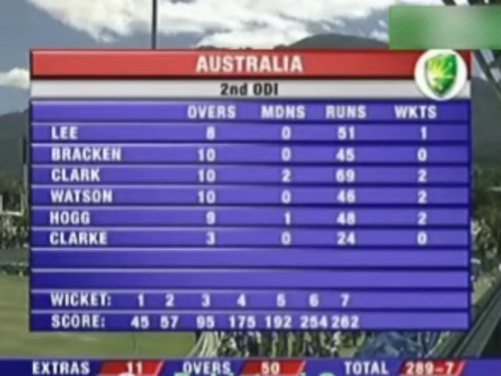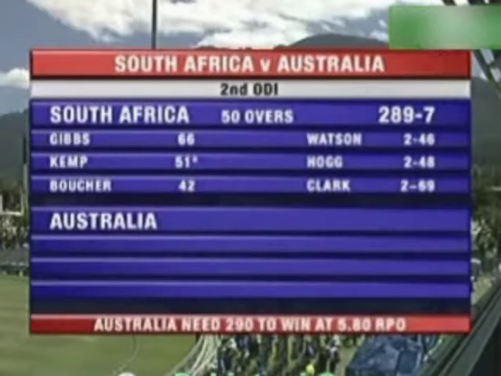Not great for Australia. Brett Lee 8 overs, no maidens, 1 for 51, 0 for 45 for Bracken, 2 for 69 for Clark, 2 for 46 for Watson, 2 for 48 for Hogg, and Michael Clark just threw 3 overs. So Australia will have to chase 290 to win from their 50 overs at 5.8 runs per over.